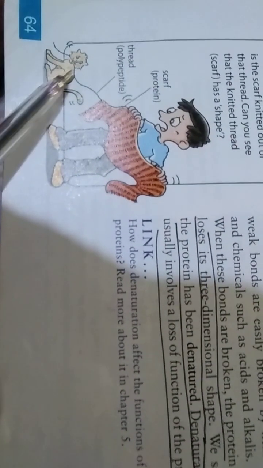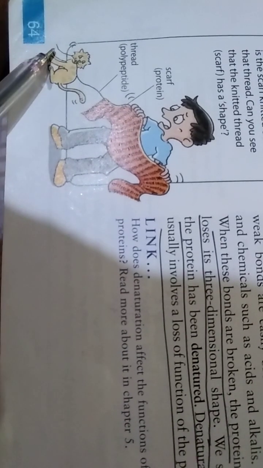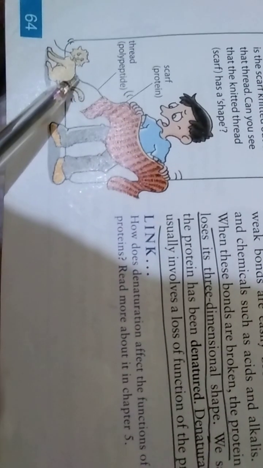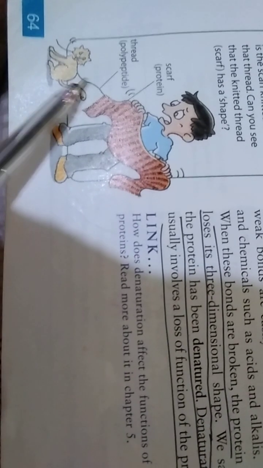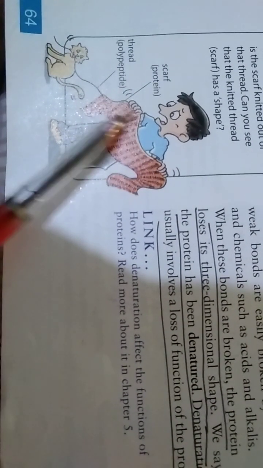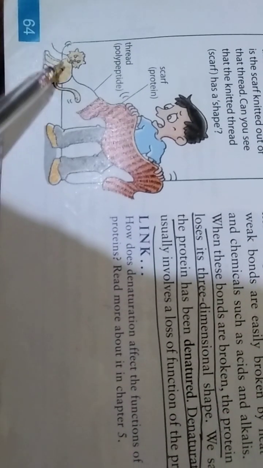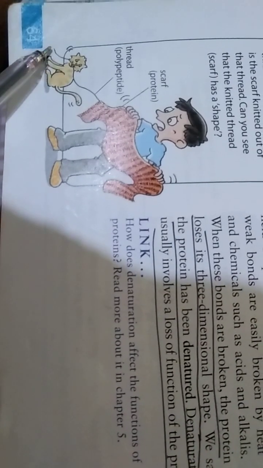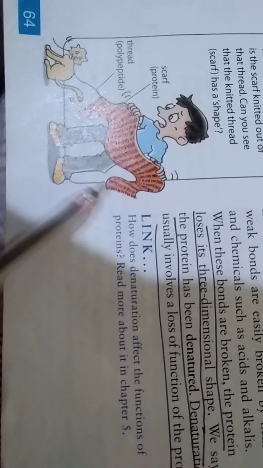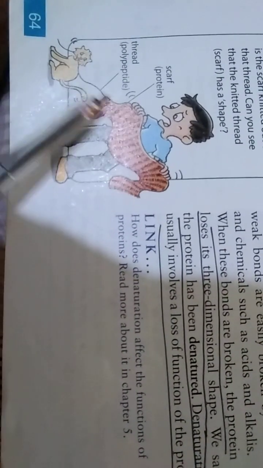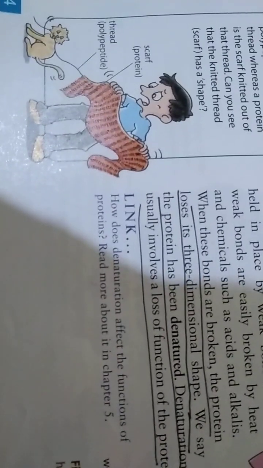Thread is the polypeptide; amino acids are combined in the thread by a peptide bond. Scarf is the protein. Through this thread, one by one, a structure like a protein is formed, and one by one you see the process of shaping to understand the structure of protein.